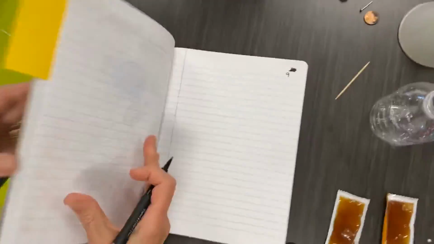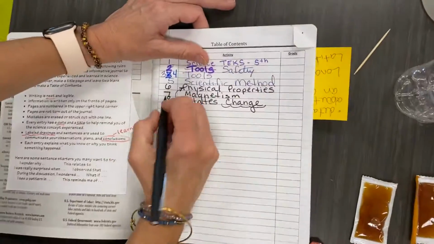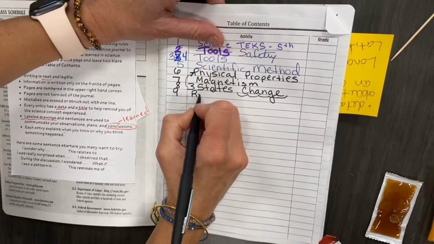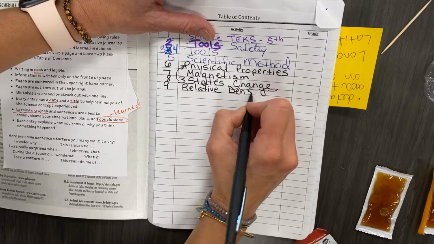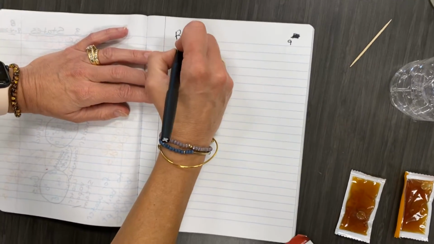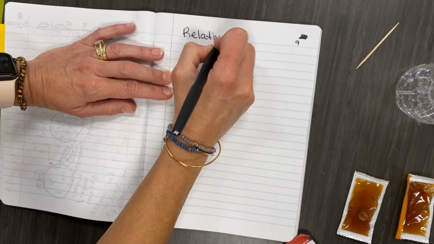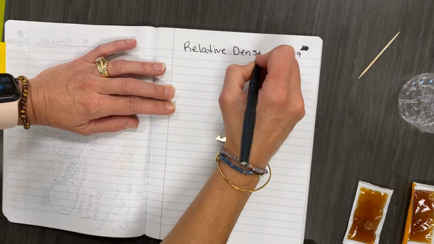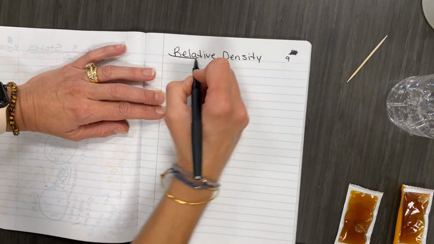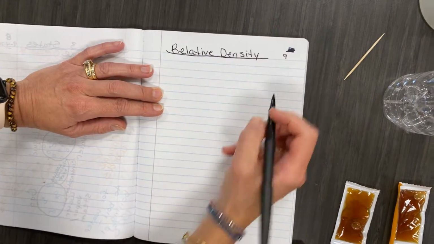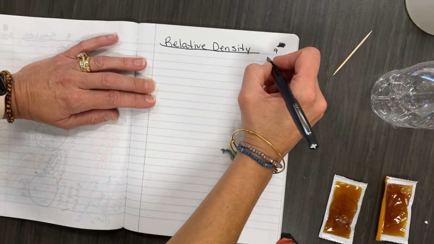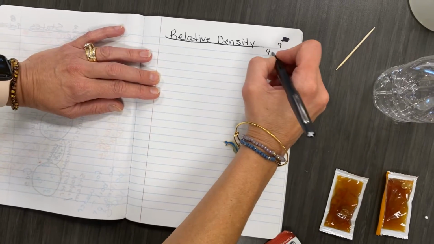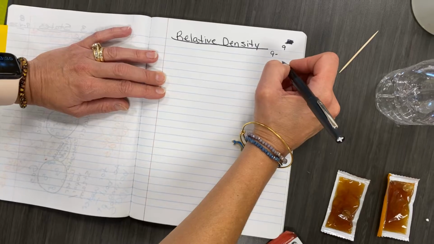So we're going to put in our table of contents, we're on page 9, relative density. We're going to flip on over to page 9 and put our title, relative density. Now remember, when we do an investigation, we're going to go through the steps of the scientific method. What's Tuesday going to be? 9th? 8th. 8th.